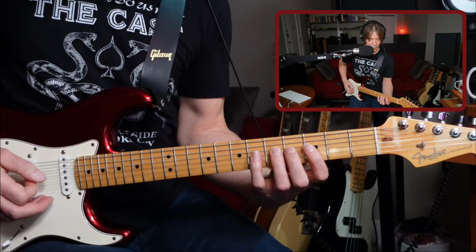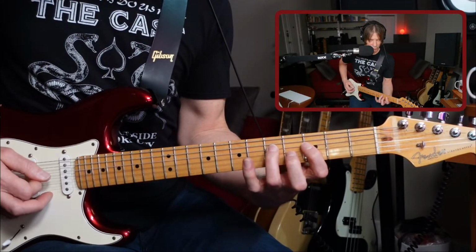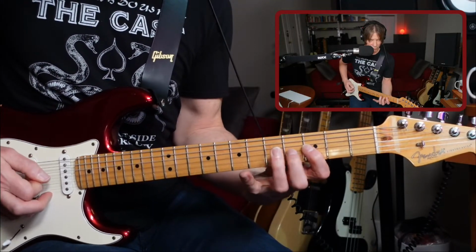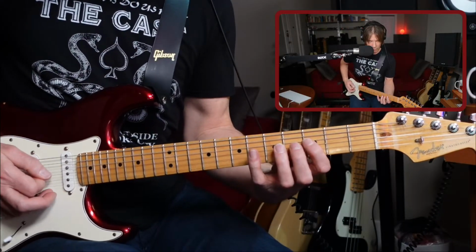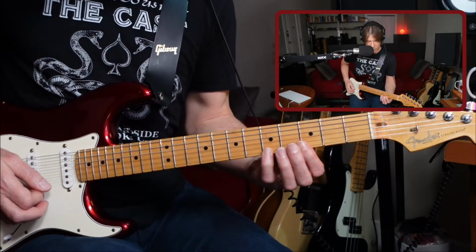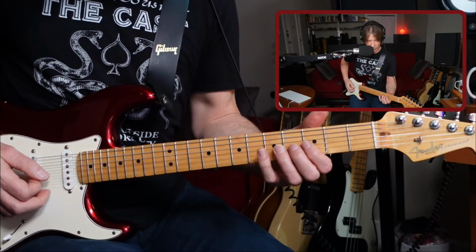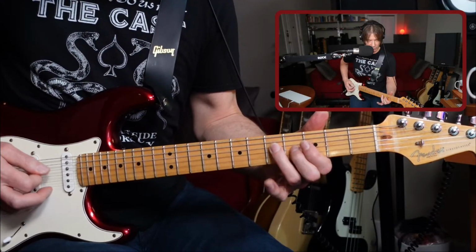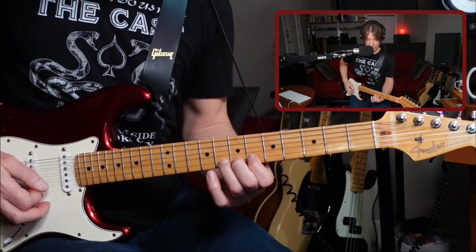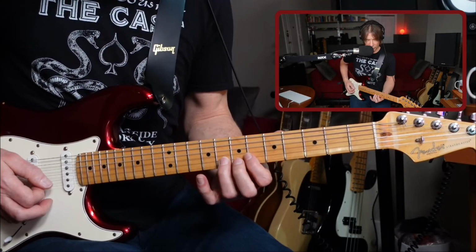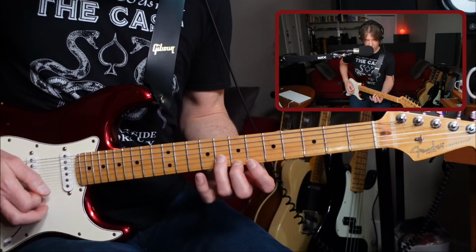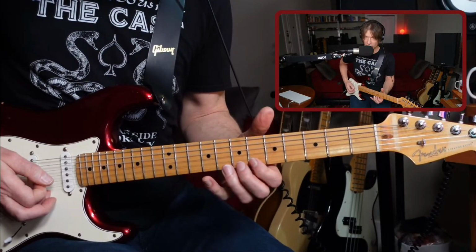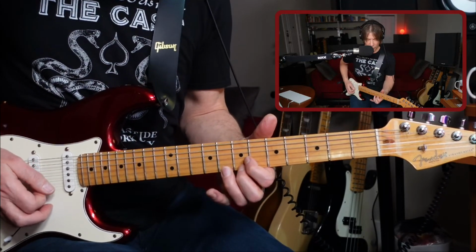Then blend those two in together. And here's the same thing over here. You're going up an octave. Up here to this G. Same thing, 7, root, 3rd. That's one of my favorite licks right there. 7, root, 3rd, 4th.